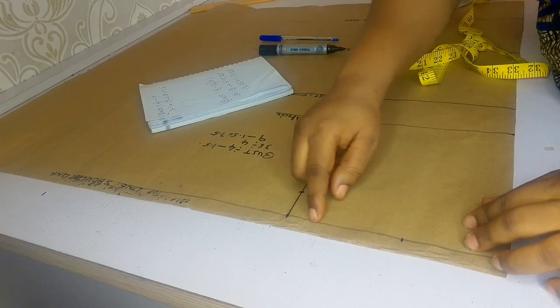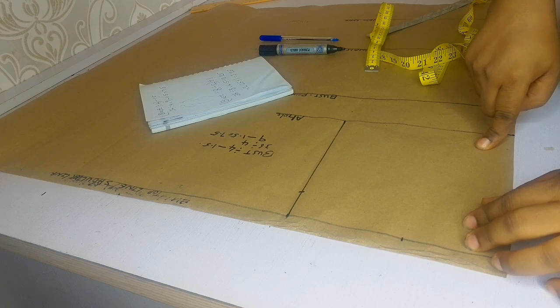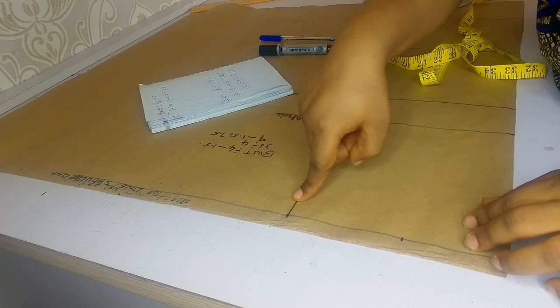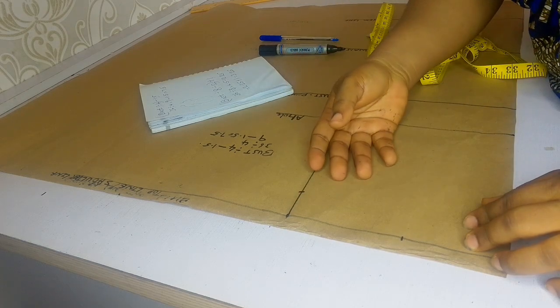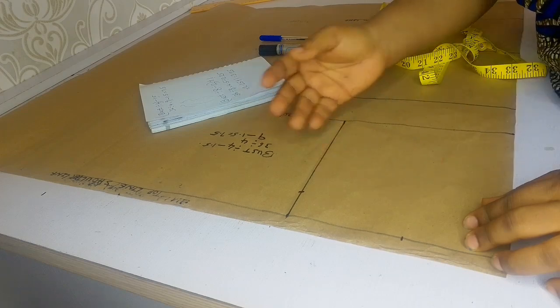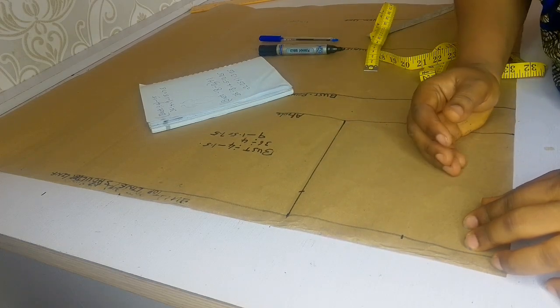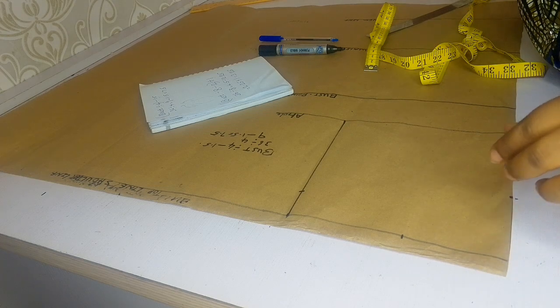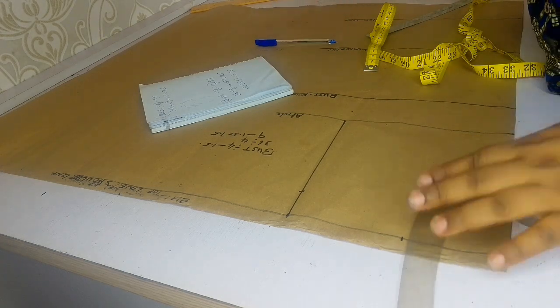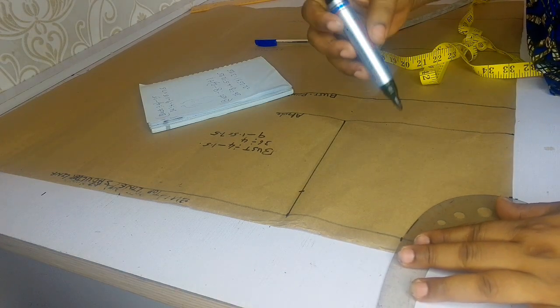Even if you want it to be wide neck, deep, sweetheart, Princess Anne, anyhow you want it, you can alter it from this basic bodice. But for the basic bodice, we use a curved neck.